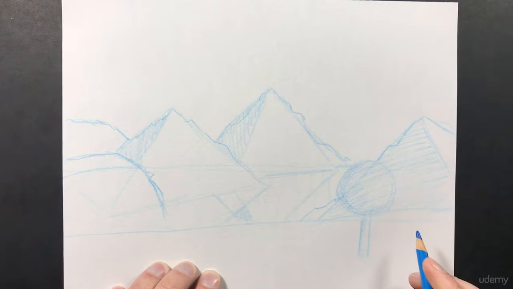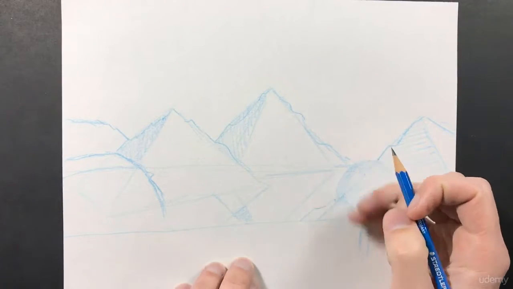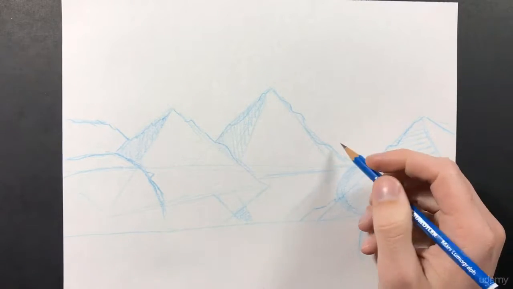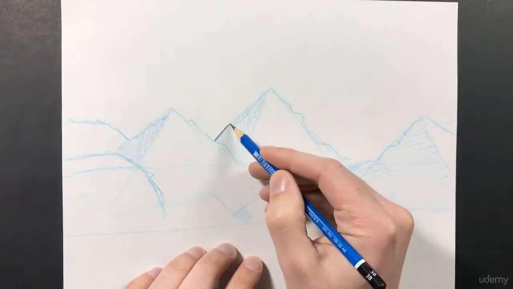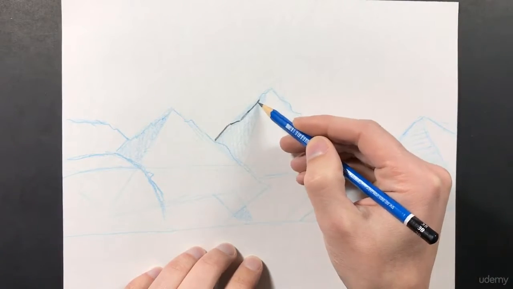All right, perfect. Now let's go ahead and switch over to our dark pencil. And now we can go ahead and start adding in some real detail. So starting with my background mountain, I'm going to start with this guy. So first, I just want to draw out the outline of my mountain.